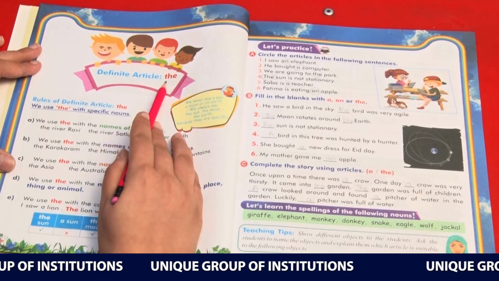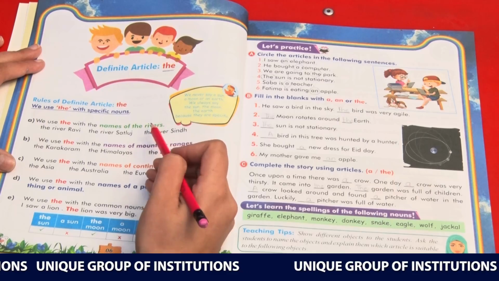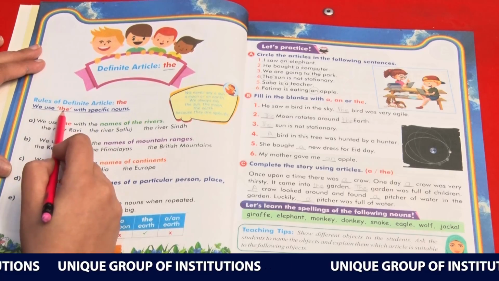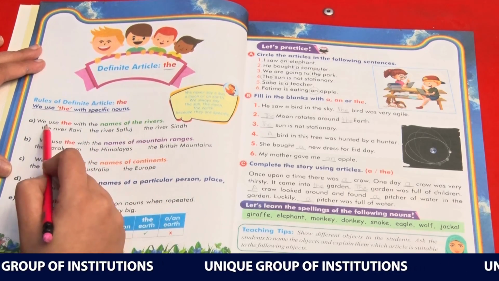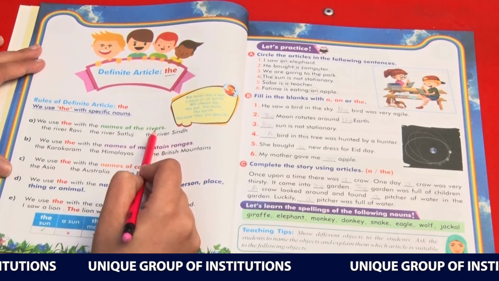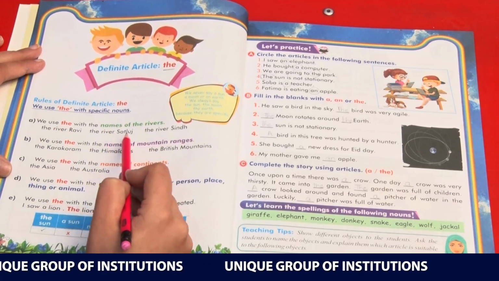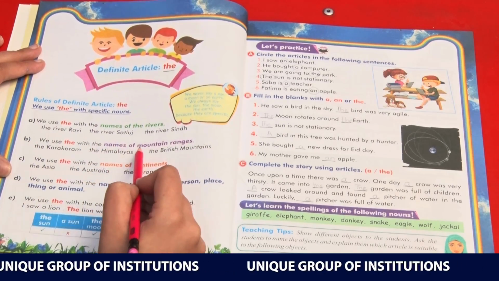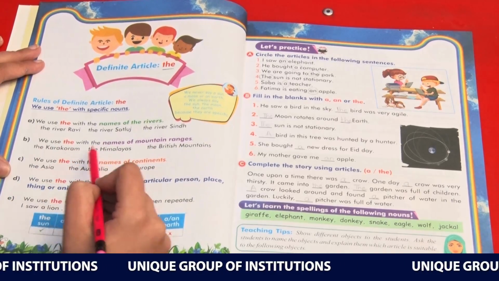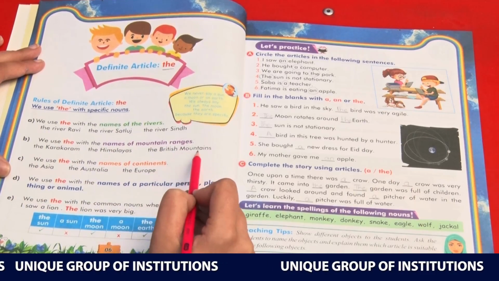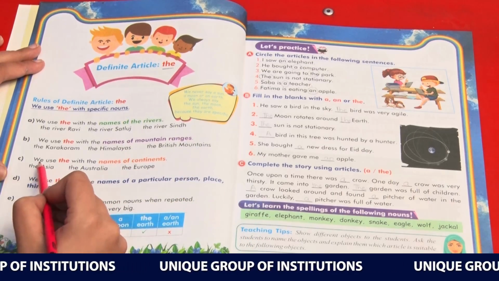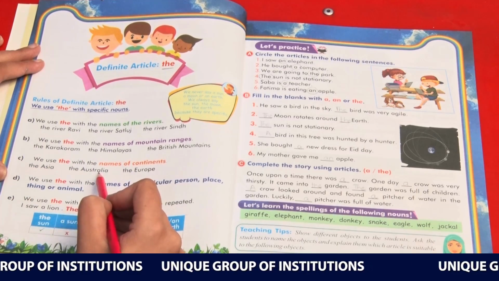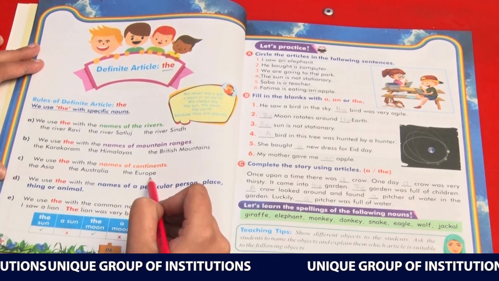Definite article is the. As I told you, the is used with a specific one. Here are the rules of the definite article: we use the with specific nouns. We use the with the names of rivers: the river Ravi, the river Satluj, the river Sindh. Second rule is we use the with the names of mountain ranges: the Karakoram, the Himalayas, the British mountains. Third rule is we use the with the names of continents: the Asia, the Australia, the Europe.